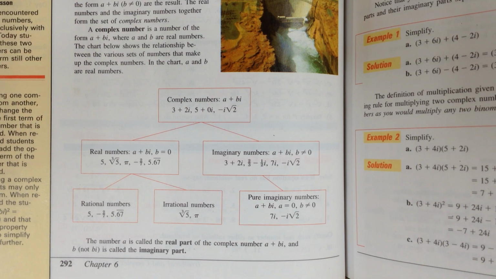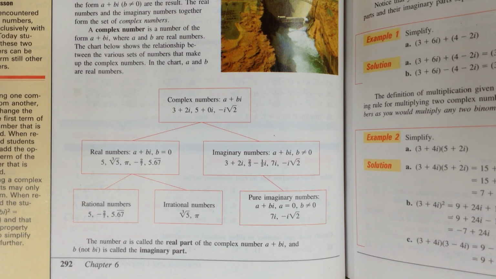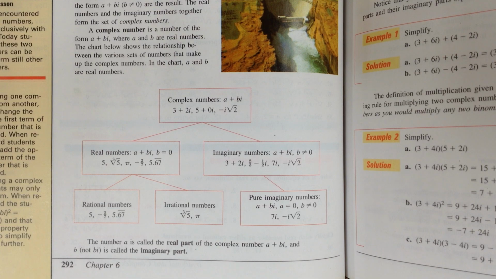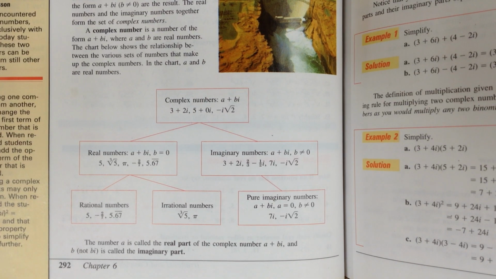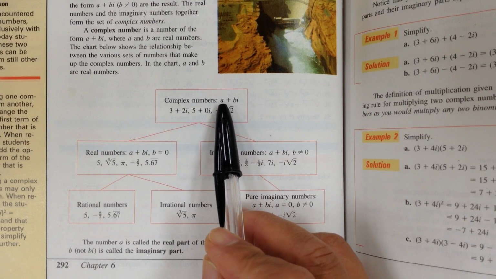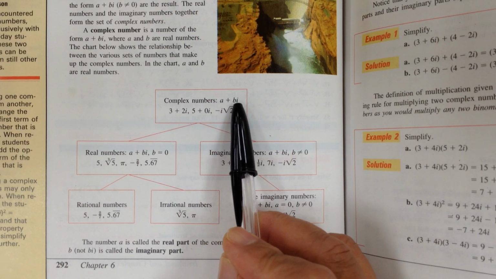Let's go to page 292. This is lesson 6-8. The objective of this lesson is to add, subtract, multiply, and divide complex numbers. Now, a complex number is in the form a plus bi. So a is the real part, b is the imaginary part.